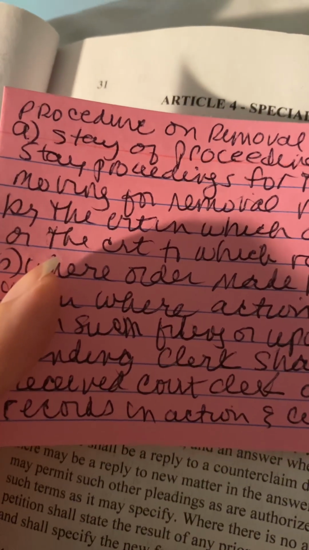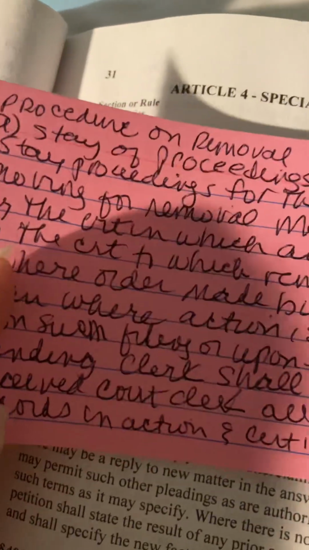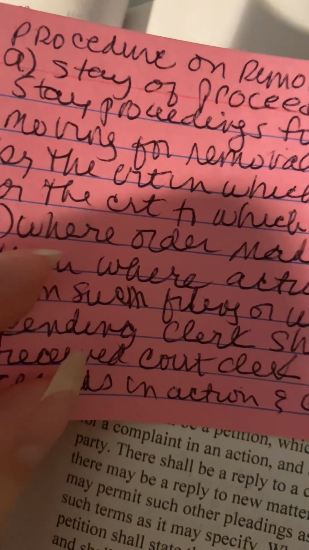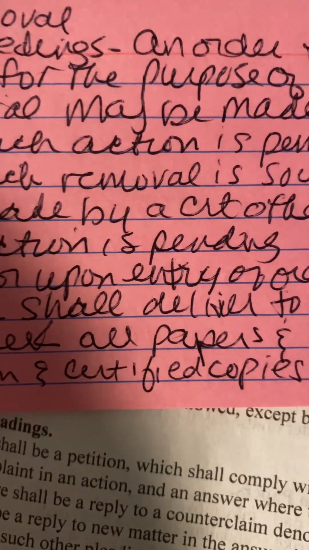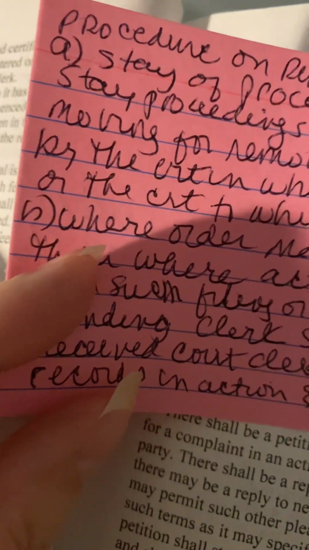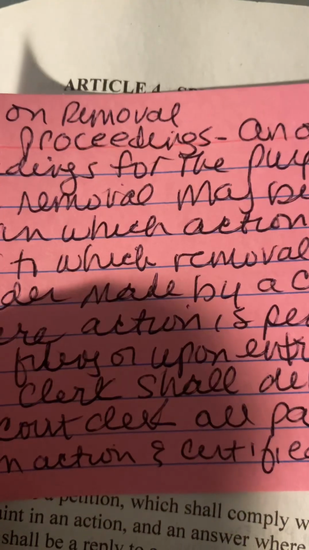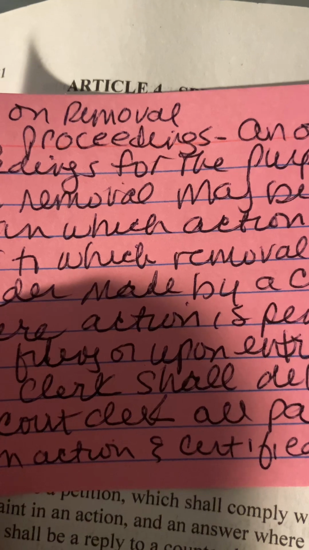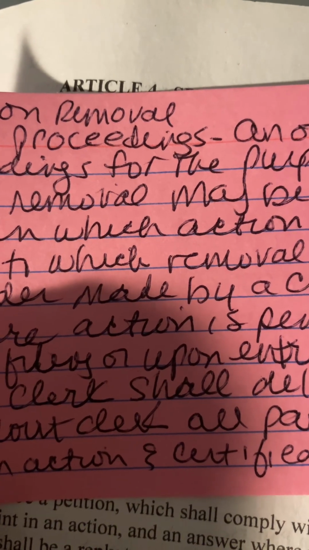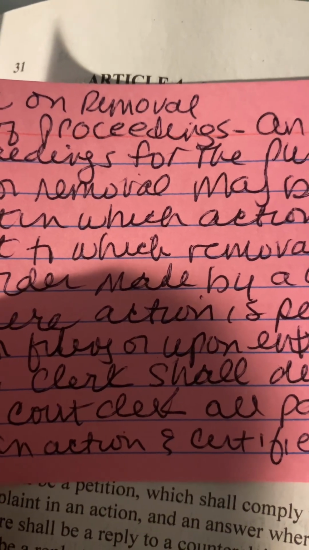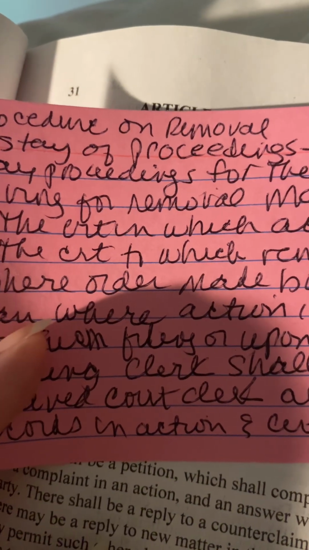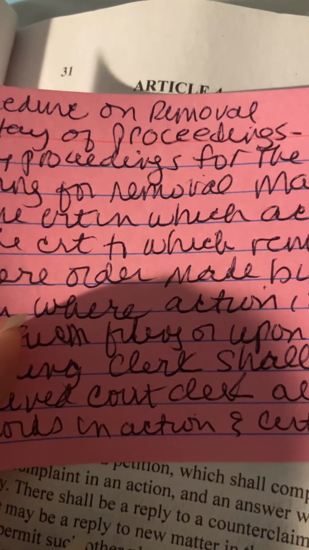So A, stay of proceedings. In order to stay proceedings for the purpose of moving for removal may be made by the court in which action is pending or the court to which removal is sought. So basically, either the court where they originally filed the case, that's transferring it to a lower court, either that court can stay proceedings, or the stay of proceedings can happen in the court where the case is moving to.